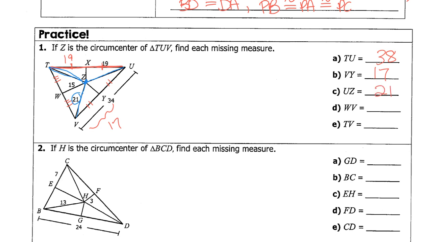To find the length from W to V, you're going to have to use the Pythagorean theorem. Remember that our perpendicular bisectors form a right angle. So I'm going to focus on this triangle where I have 15 and 21, and I'm going to redraw the triangle so you can see it. All that really matters here is that you make 21 the hypotenuse. So I have my A, my B, and my C on a right triangle. Your C is always your hypotenuse, and that's always across from the 90 degrees. So I have to make sure I know 21 is my C.